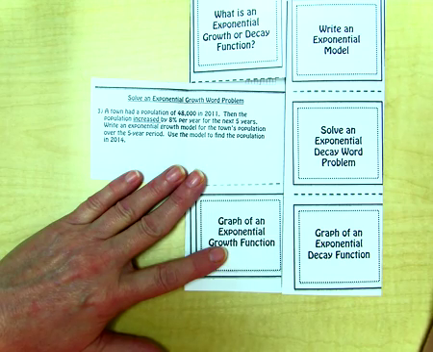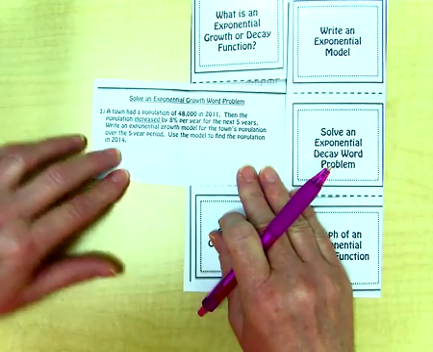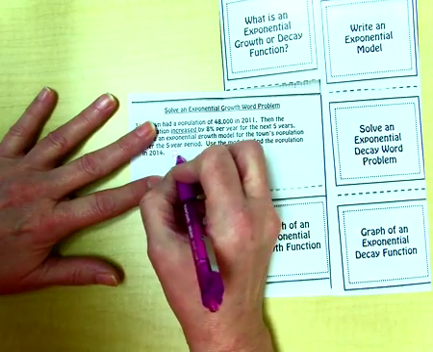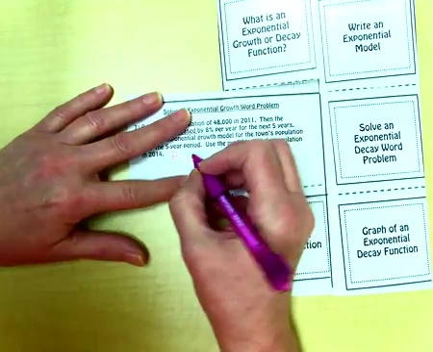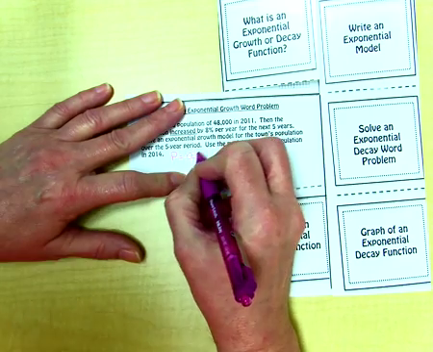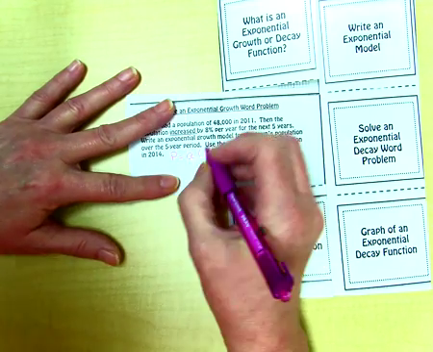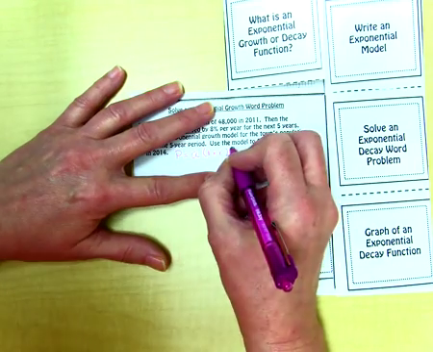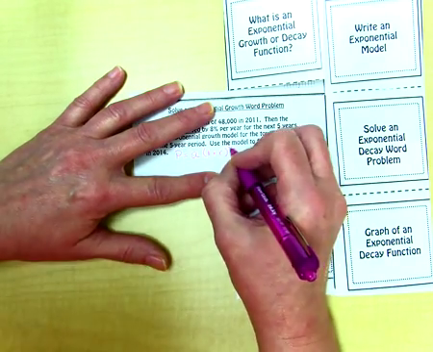Use the model to find the population in 2014. So we're going to use P for population, and because it increased, that's an addition, so we do 1 plus R, and we're going to raise that to the X power.